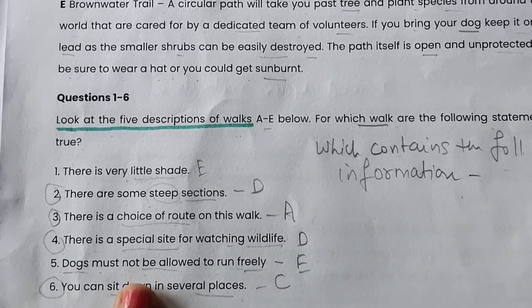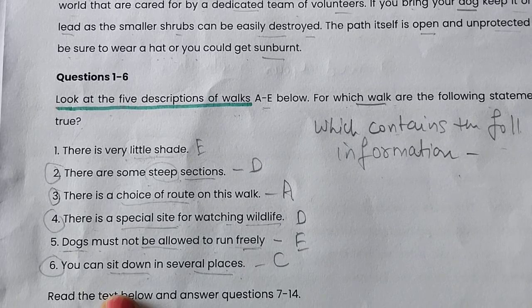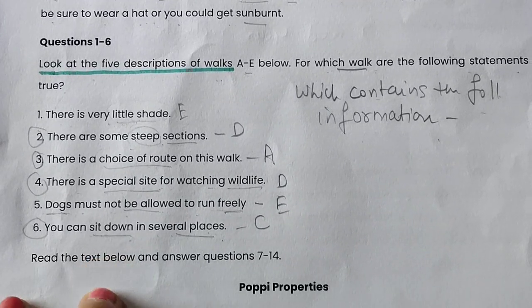Now coming to the next part of the section, that is Poppy Properties.